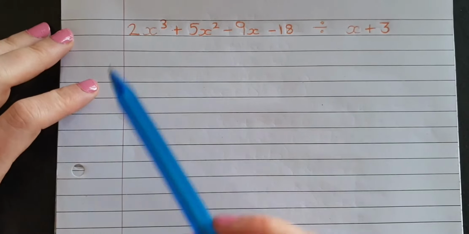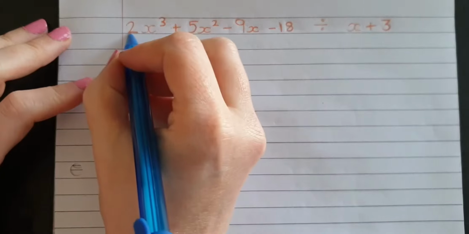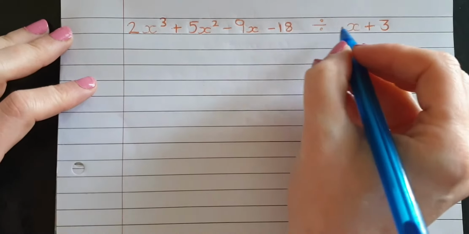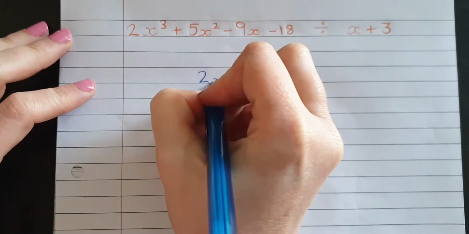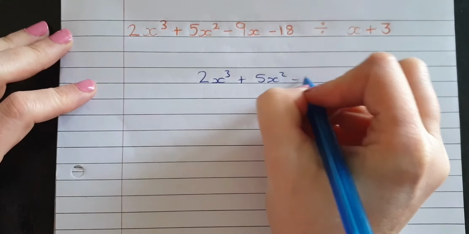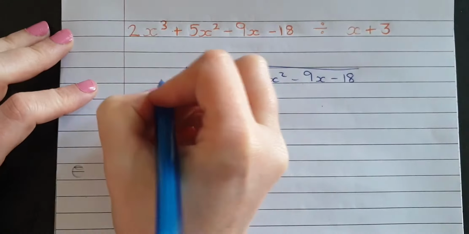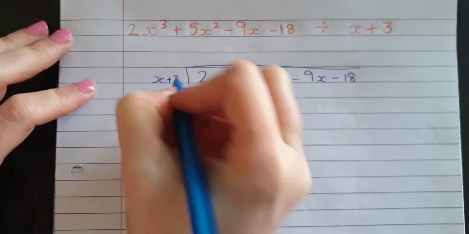Right, we're going to have a look at doing some long division with algebra. So I want to divide this by x plus 3. So I've got 2x cubed, and we're dividing by x plus 3.